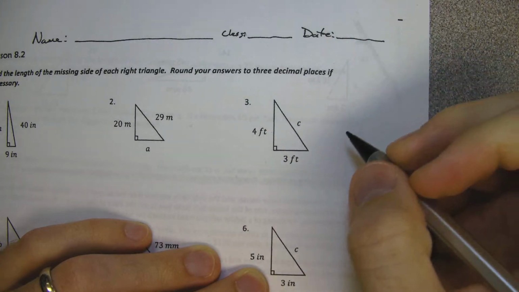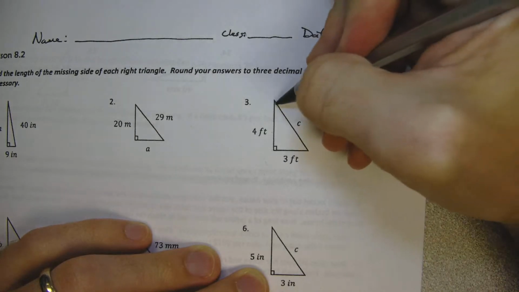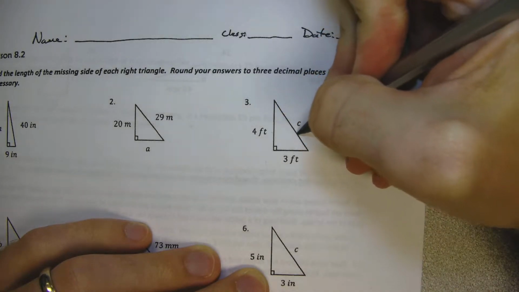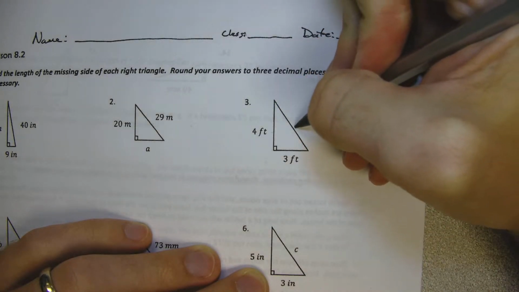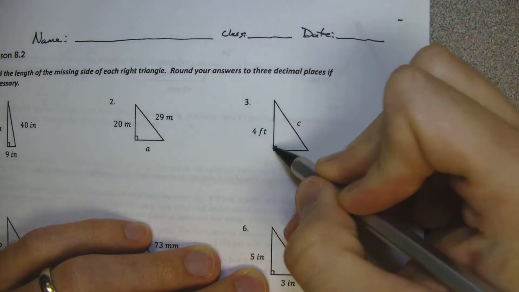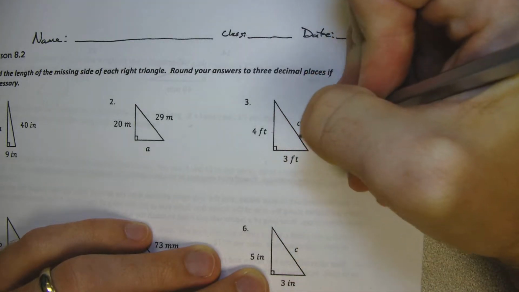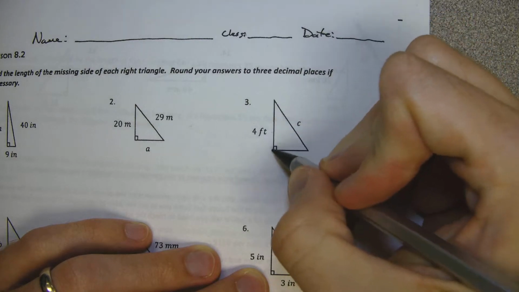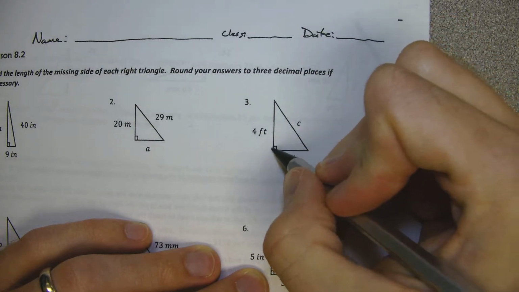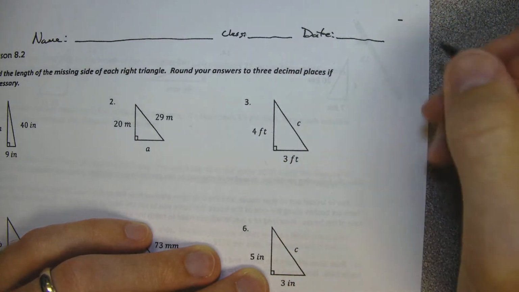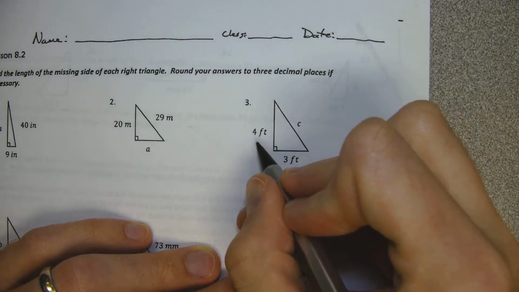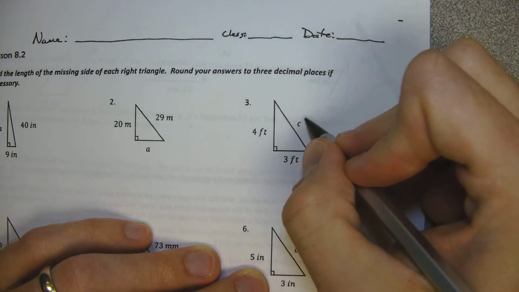When we have a right triangle, what the Pythagorean Theorem allows us to do is find one side that's missing. Notice in this case we have an unknown value here, but we do know, and we call this the hypotenuse, this longest side. The other two sides we call legs. They're the shorter sides, and they make up this 90-degree angle. So we know their lengths are 4 and 3, and we're not sure about this one.